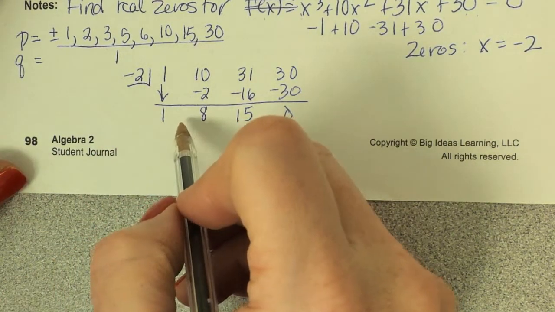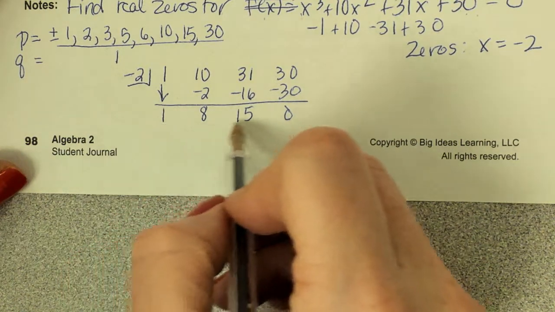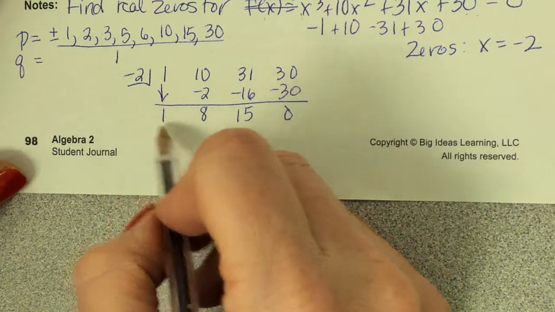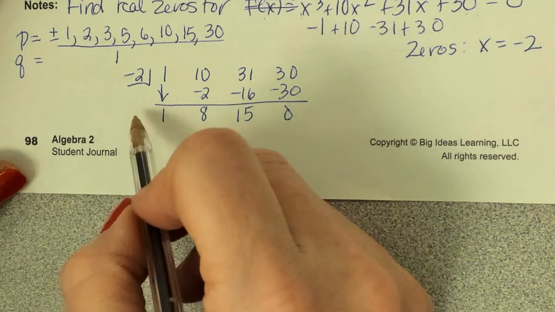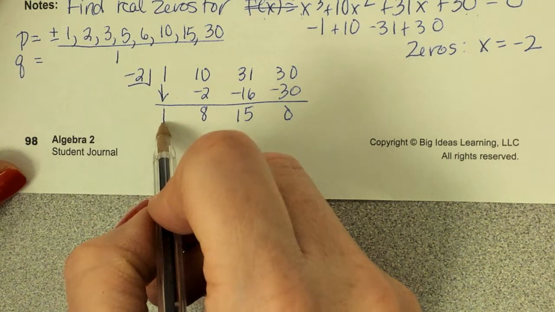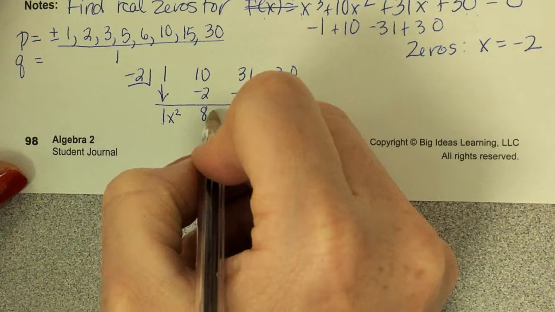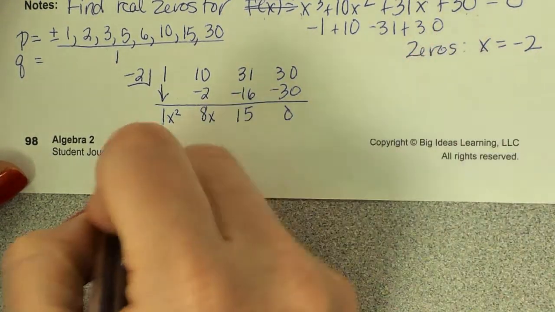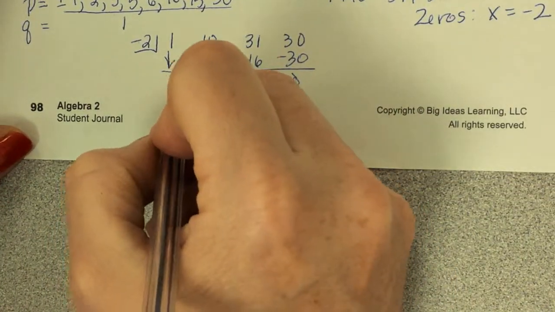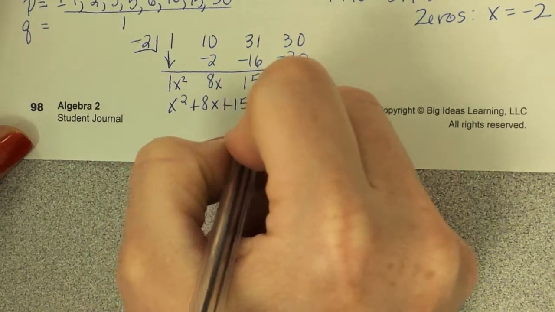Now I have to find my other ones. Well, how can I find my other ones now? Remember that this is what's left after I take out the factor. I can solve this, can't I? Because what does this represent? Which spot? X squared. And this would be x. So now what I'm left with is, I'm going to come down here and squeeze this in, x squared plus 8x plus 15 equals 0.